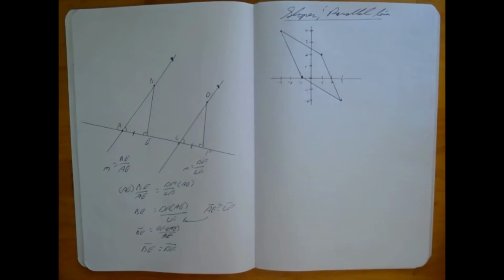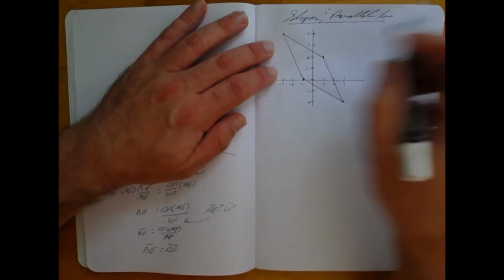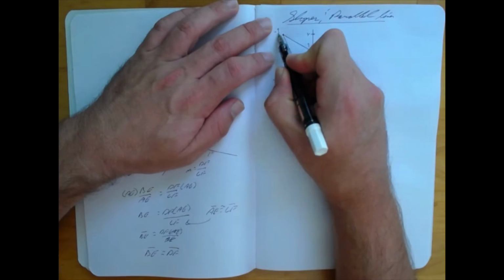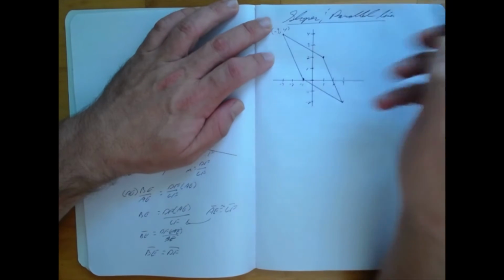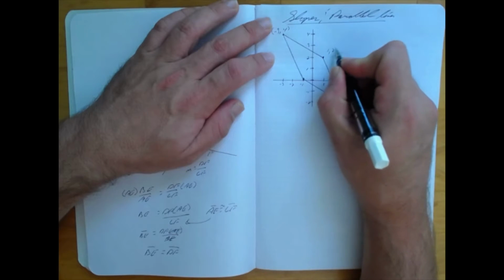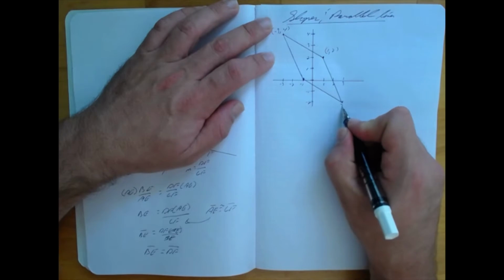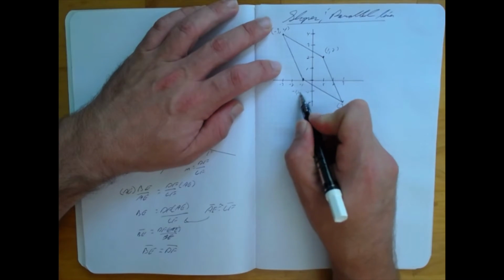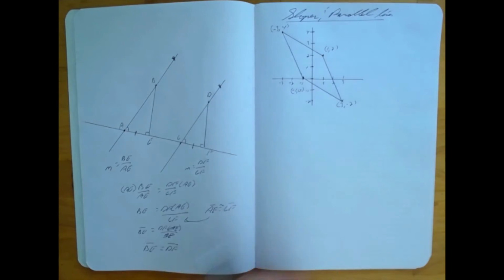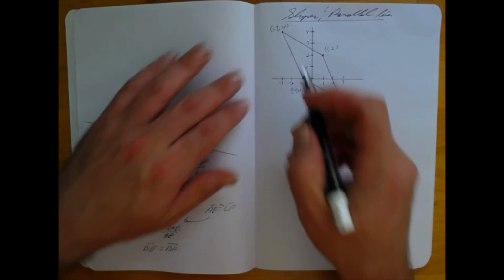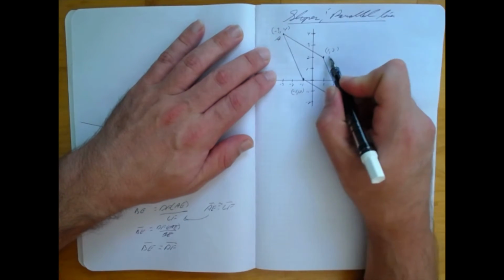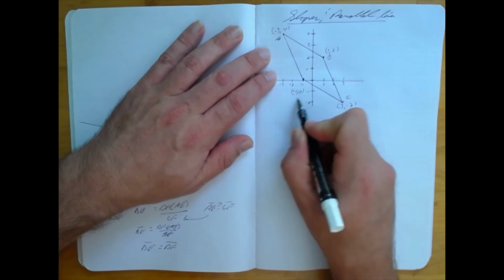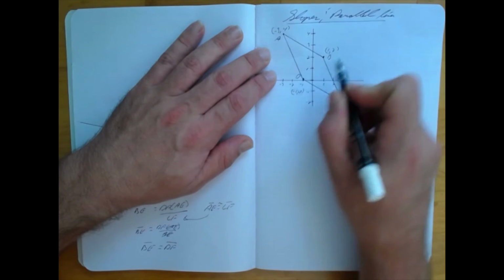So the thing I'm going to do is start by simply establishing what these points are to make it easier to work with. So I get a negative 3, 4, a 1, 2, a 3, negative 2, and a negative 1, 0. So I'm going to label these points, making it easier to talk about them, and I'm going to label them simply A, B, C, and D.